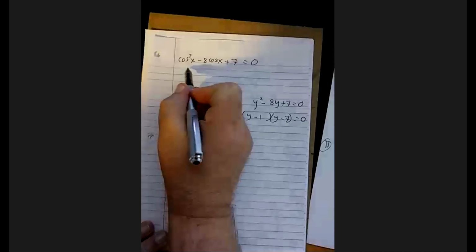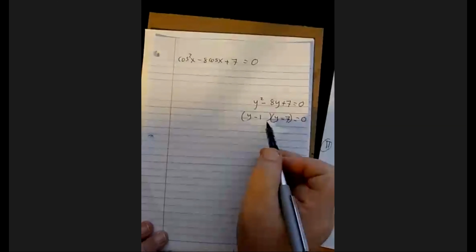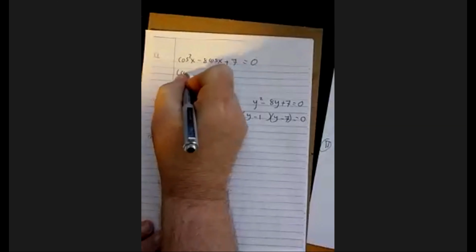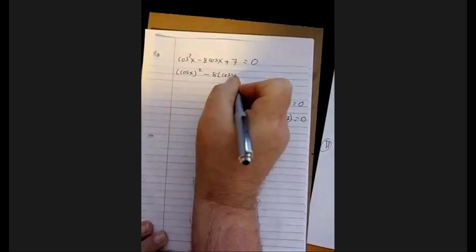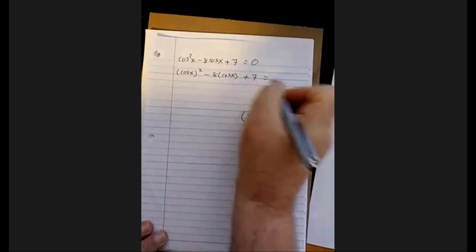Now, this question up here might not look like this, but essentially it is. It's a quadratic. It might help you if you imagine that the question was written like that. Do you know cos squared x is just our convenience of saying cos x being squared?